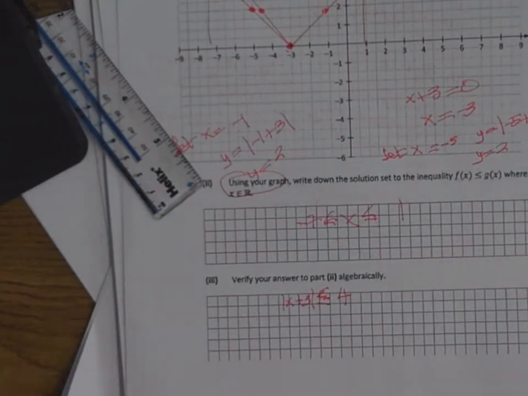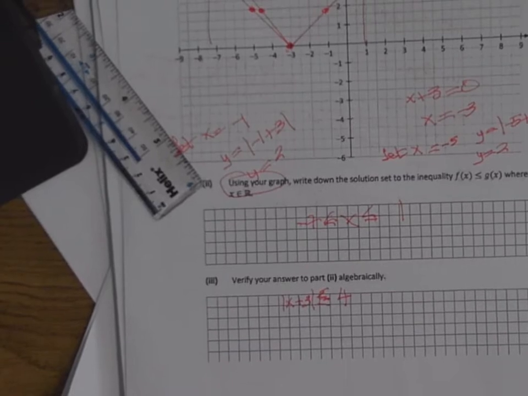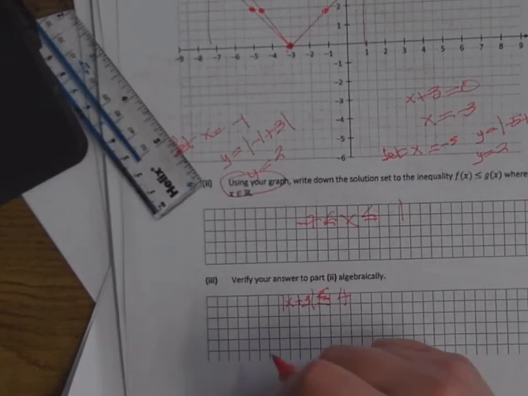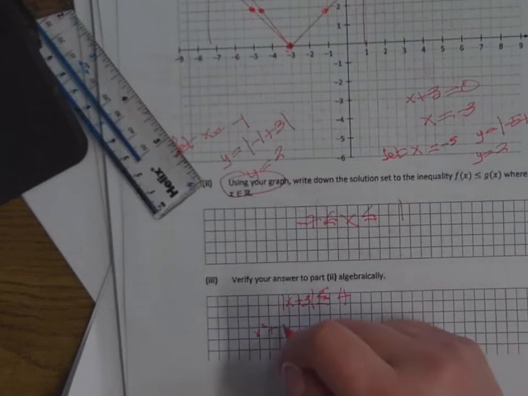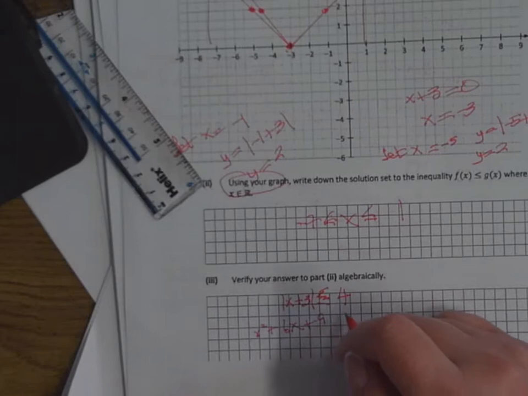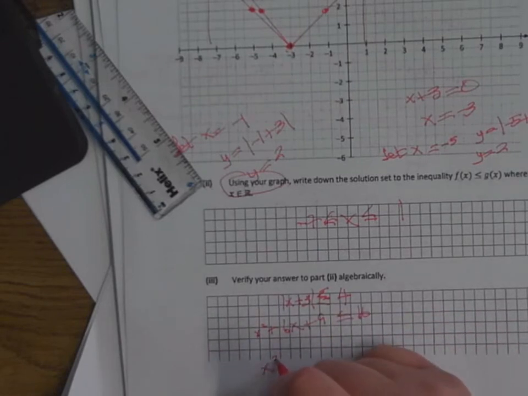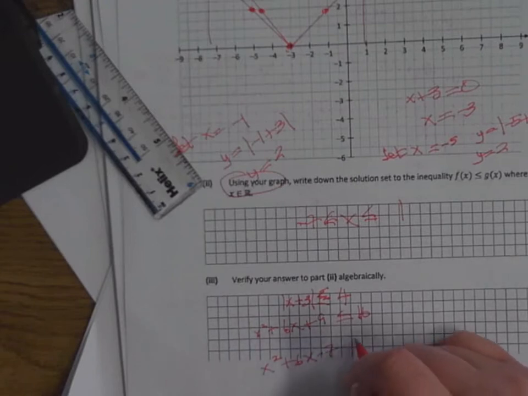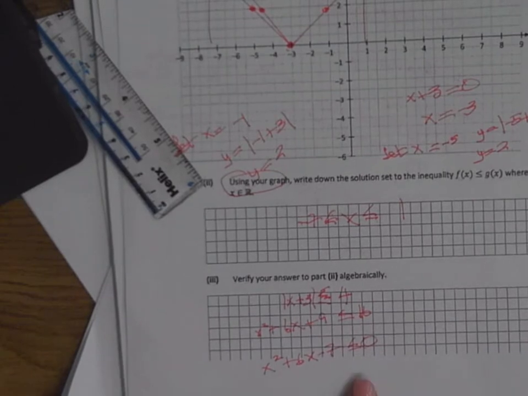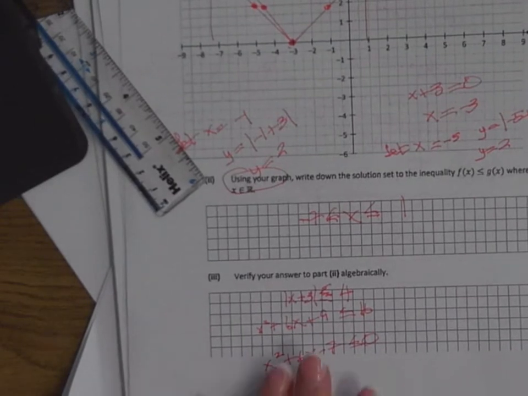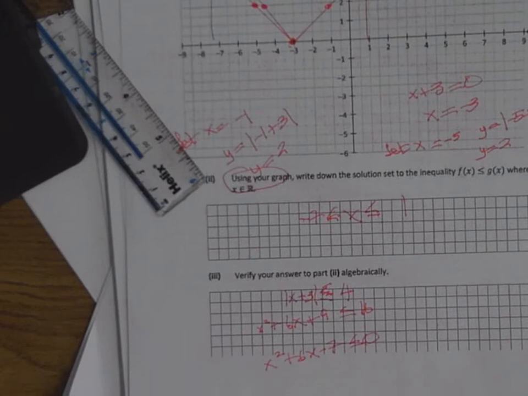Modulus equation, what do you have to do? Square both sides. Square the first, x squared, plus twice the first by the second, 6x, plus 9. Where is that less than or equal to 16? So that would be x squared plus 6x minus 7 is less than or equal to 0. This is a quadratic inequality. You need to sketch it, right?